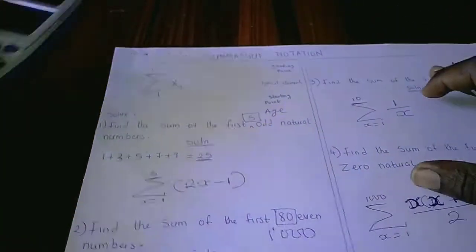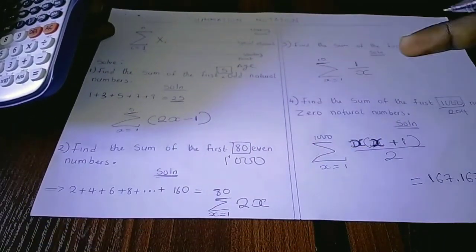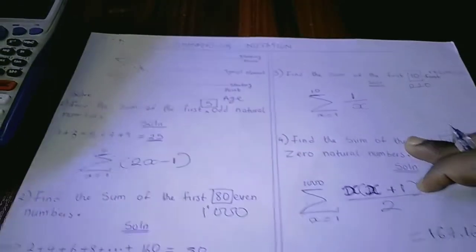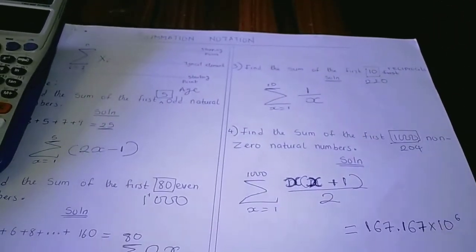Yeah. Now I want you to pause this video and take note of these formulas, this, and this. It will help you a lot. It will seriously help you a lot. Make sure you take your time and jot down all the formulas that I gave you in this video, and also try out all the examples and all the questions that I gave you in this video.